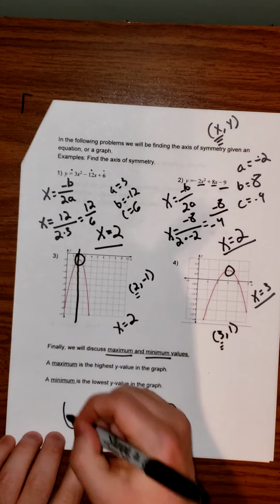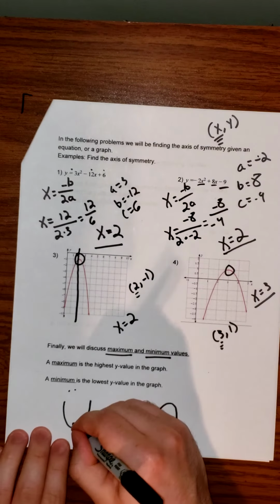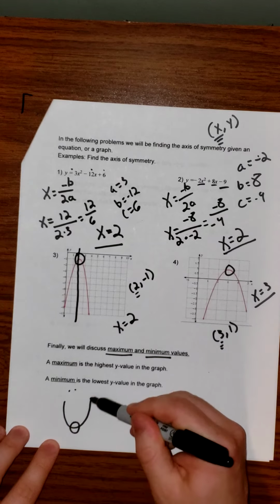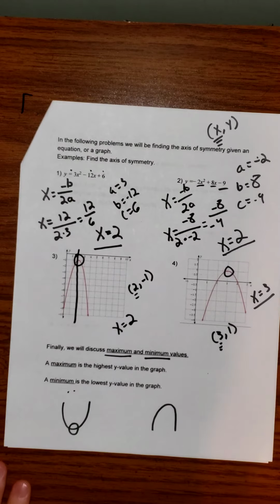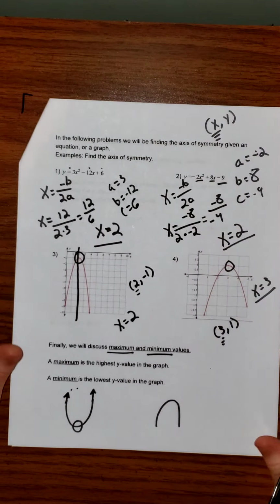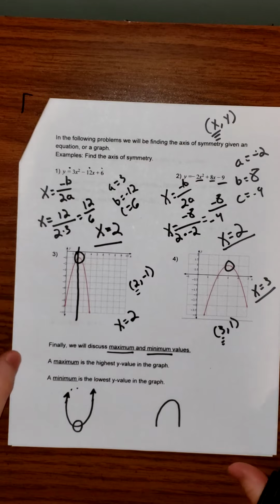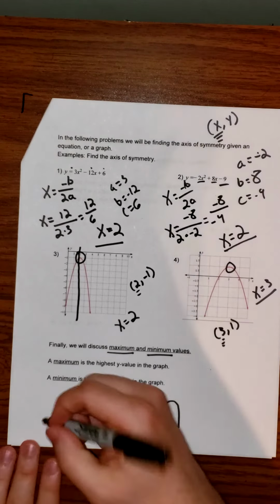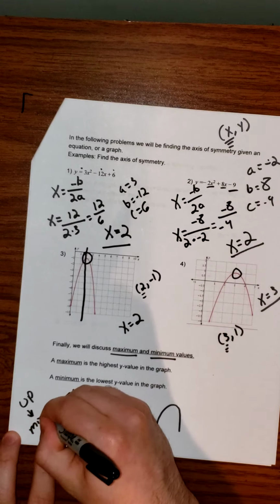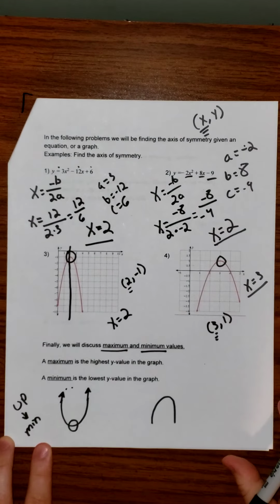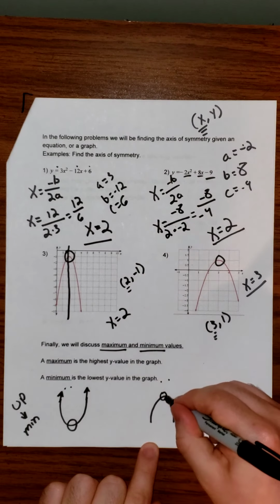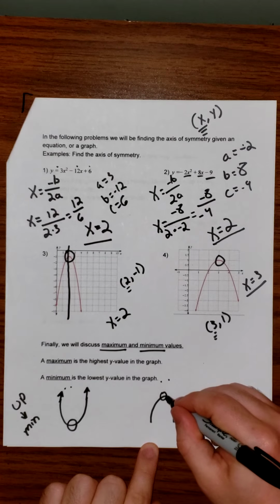For example, an up graph, a happy graph, has a minimum point because it has a lowest y value, but it doesn't have a max because these points go on forever. They go up to infinity, and infinity is not a number, so it doesn't have a max. So up graphs have a min. They will always have a min. They'll never have a max.